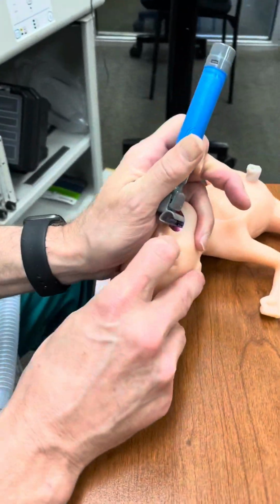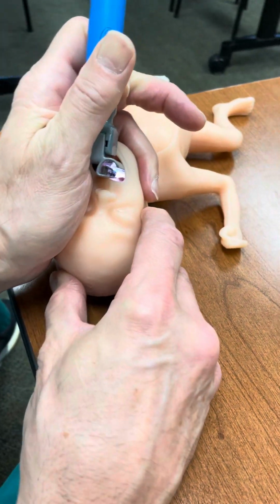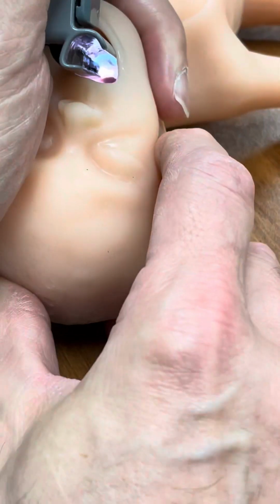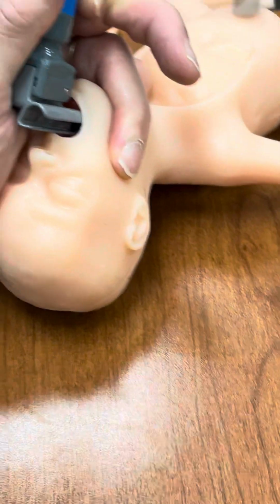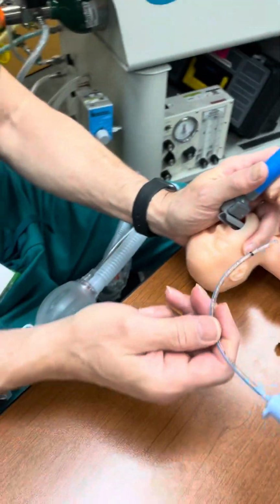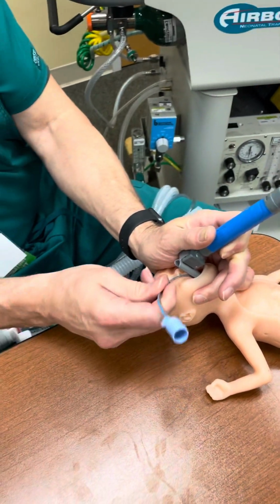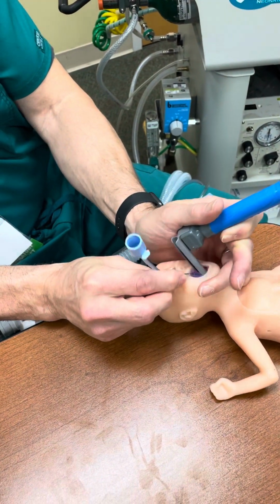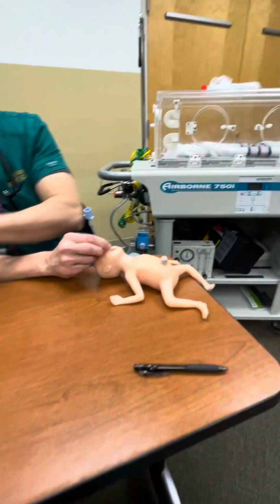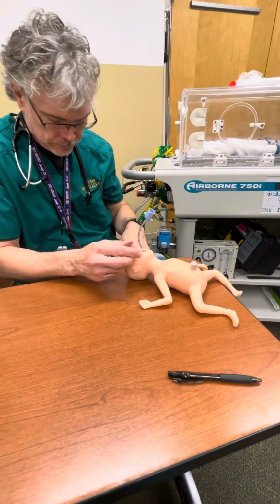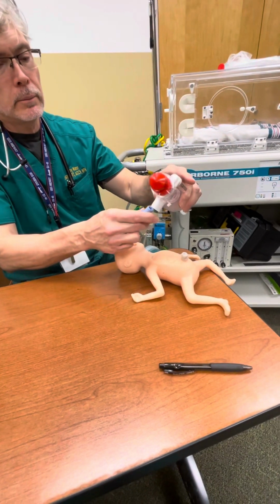Okay? If you want to take a look at the camera, you can probably see the vocal cords on the top. We'll drop a tube through there. Anyway, so when I'm going in with the ET tube, I'm going in from the side and I'm deflecting off the laryngoscope blade. Once you do it a few times, you're able to get the hang of it.